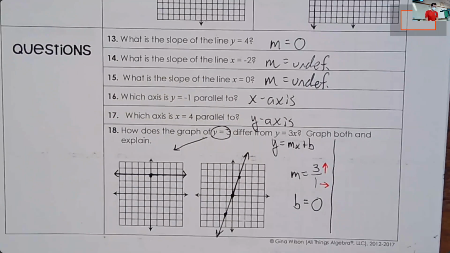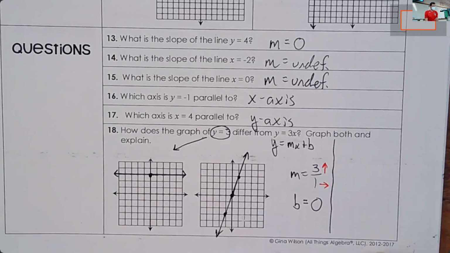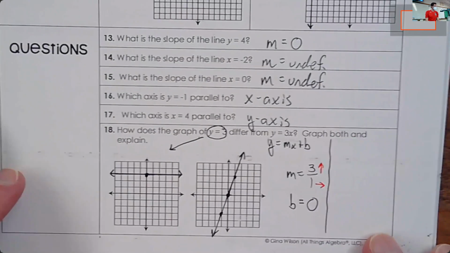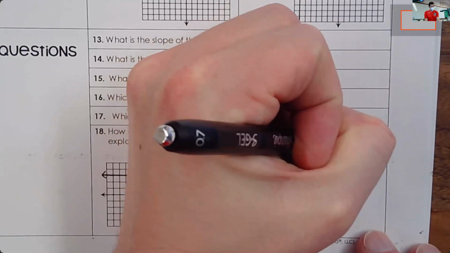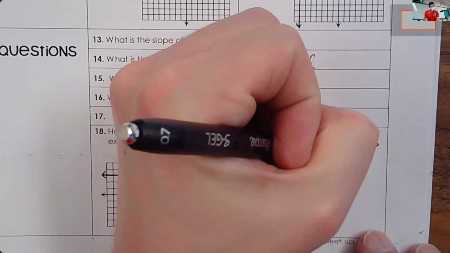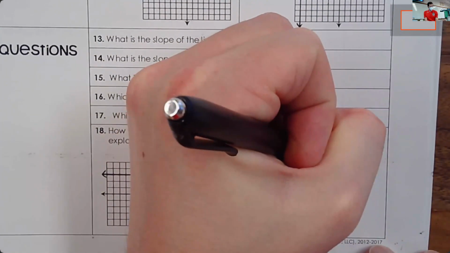So let's talk about this for a second. How does the graph of y equals 3 differ from the graph of y equals 3x? So what differences do we notice? So I like what you're saying there.